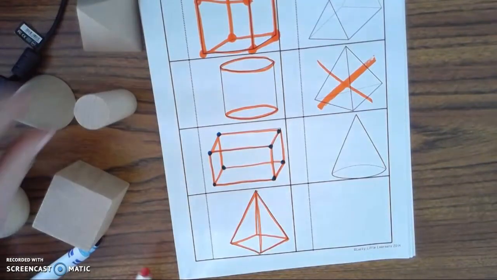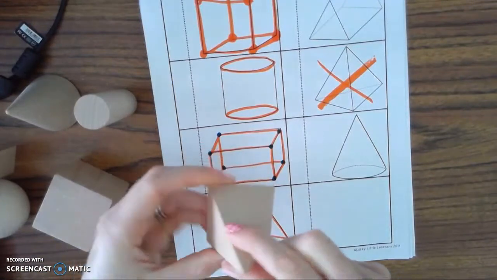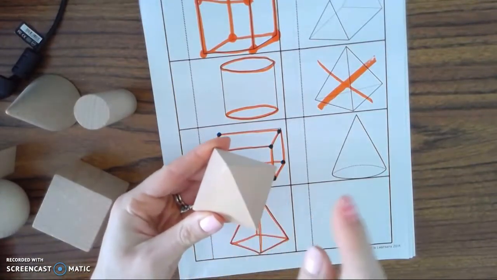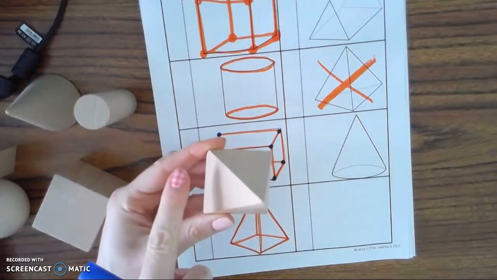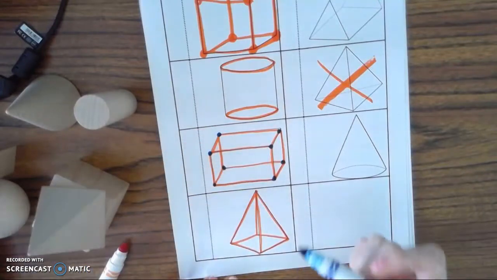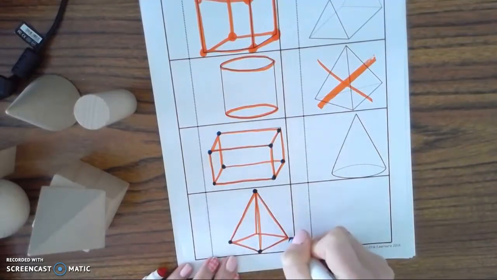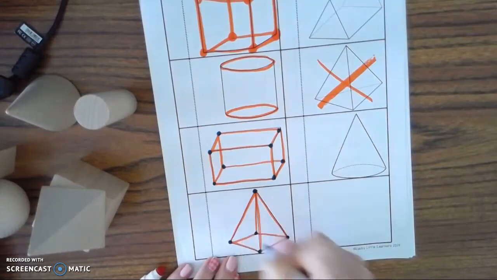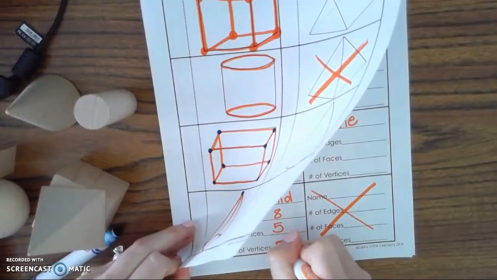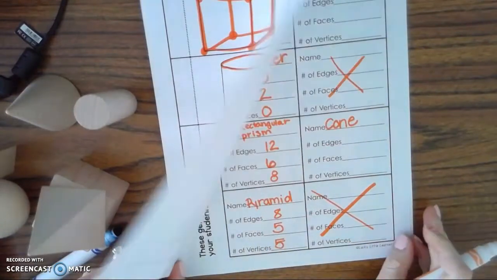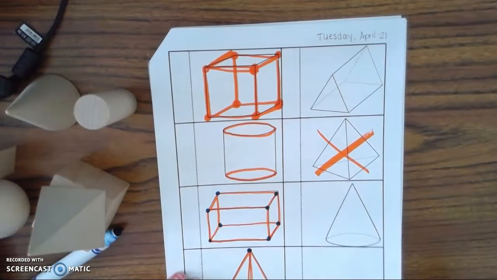Okay, and now let's go ahead and count points. If you want to, we can look at my shape, and we could look for all the points. 1, 2, 3, 4, 5, right there in the back. Or we can circle them on our paper. 1, 2, 3, 4, and don't forget that one hiding there in the back. 5. So my pyramid has 5 vertices. 5 points. Okay?